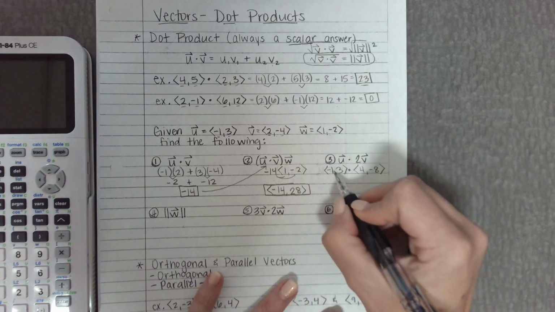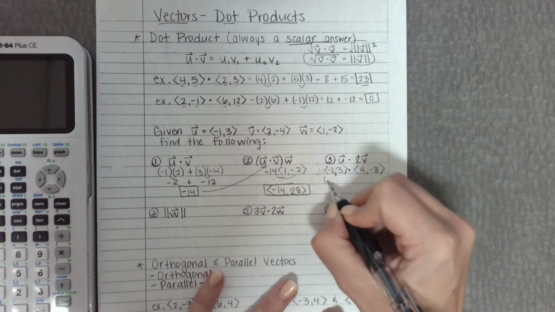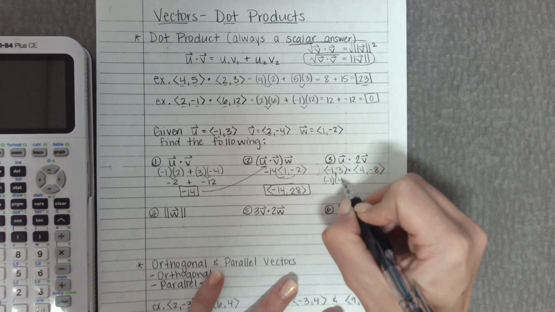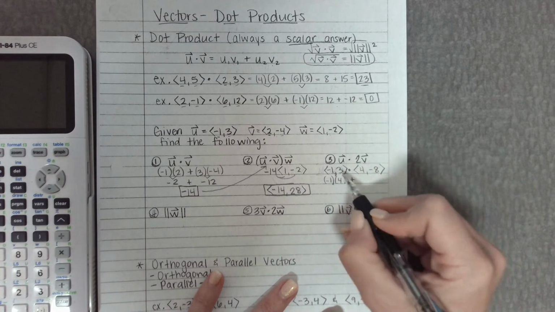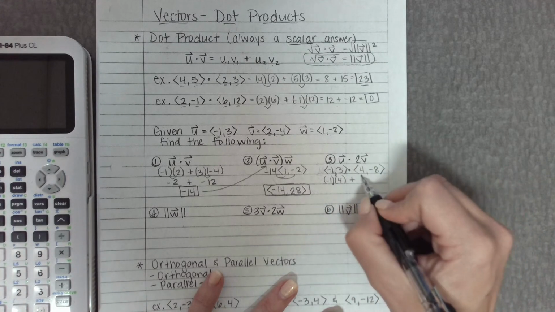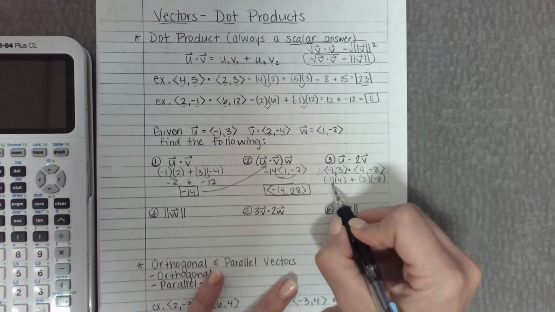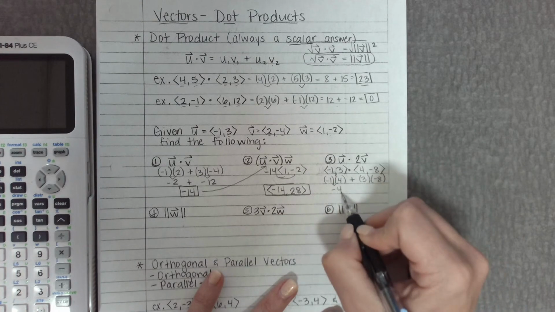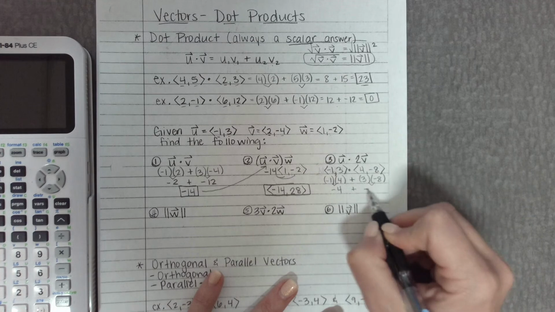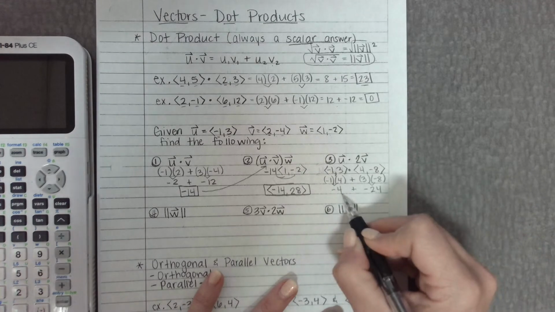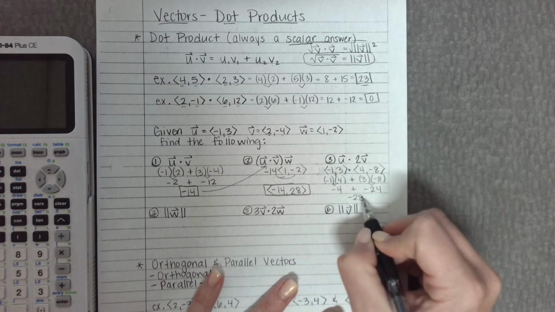Okay, so now I multiply -1 and 4, and then I'm going to multiply 3 and -8. Okay, -4, -24, and now if I add those, I get -28.